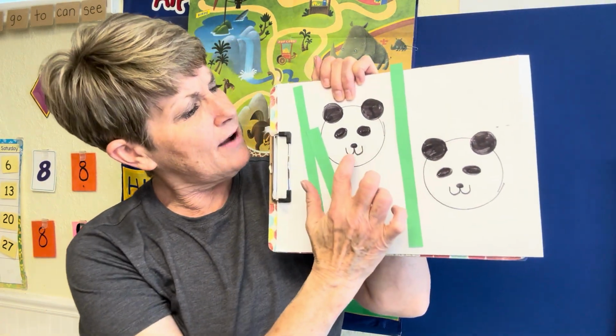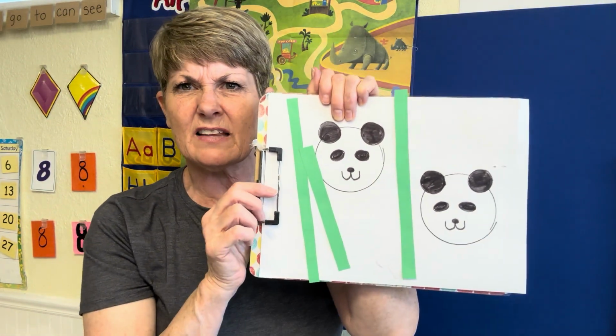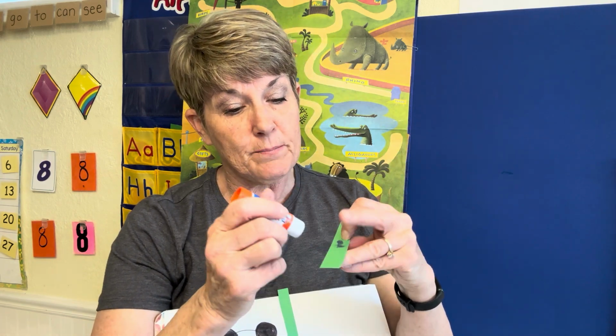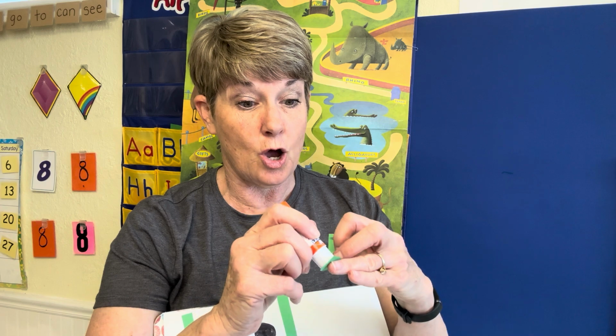So we're going to kind of do some pieces. Now we don't want to cover up his face too much. It covered up his face a little bit. We don't want to cover it up too much. We still want to be able to see him. But we've got to put a lot of bamboo on there because he's so hungry.